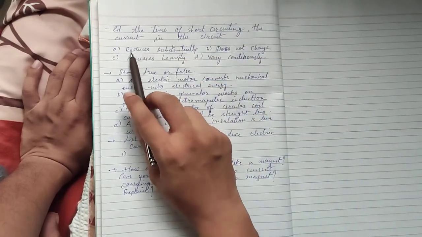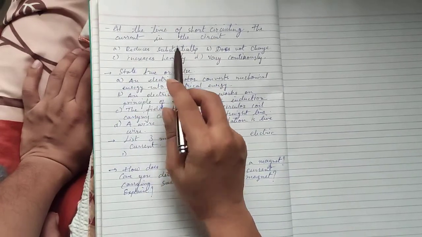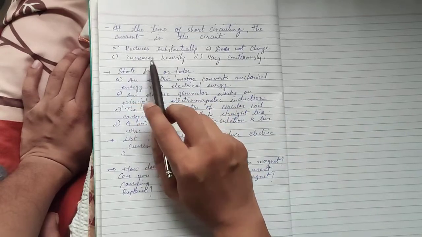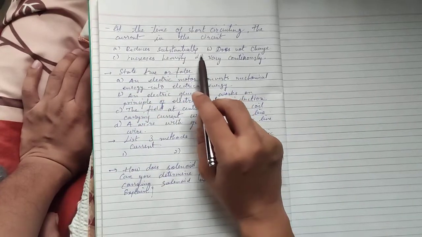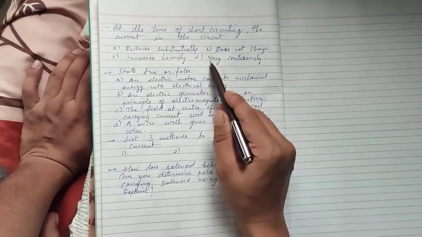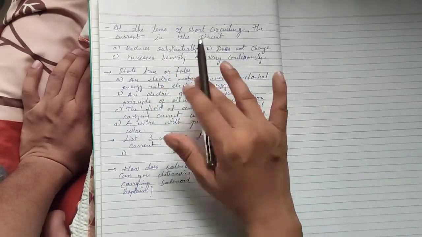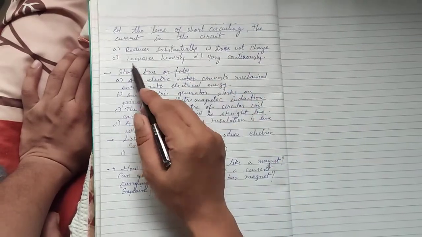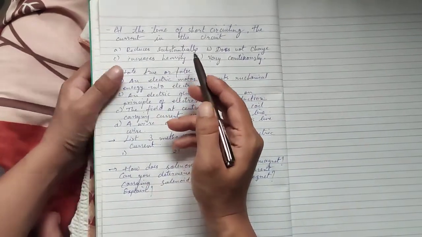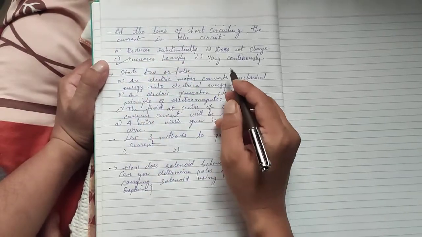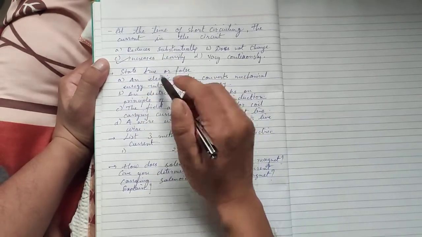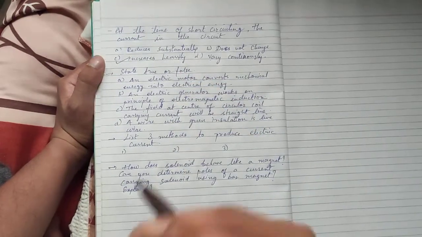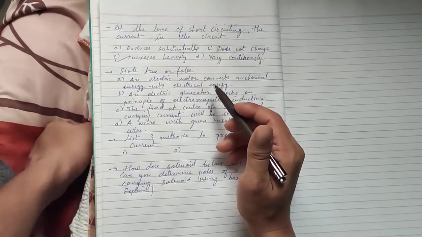Okay, so the options are: reduces, no, it does not reduce. B is it does not change, so that does not count. Third one is increases heavily, yes. And the last one, we just check it if there is nothing different: varies continuously. Vary means change, either it increases or decreases, whatever. But the third option is the correct option, that is, it increases heavily. That is what short circuiting is: when the live wire and the neutral wire come in contact, the current in the circuit increases suddenly, increases too much, and that is why it can cause fire effects as well.